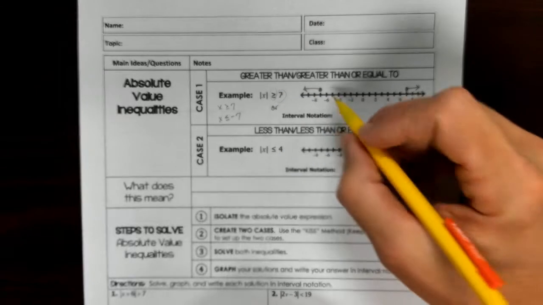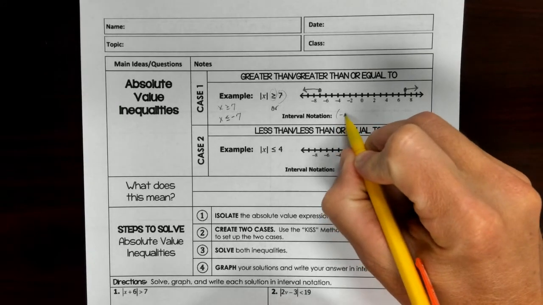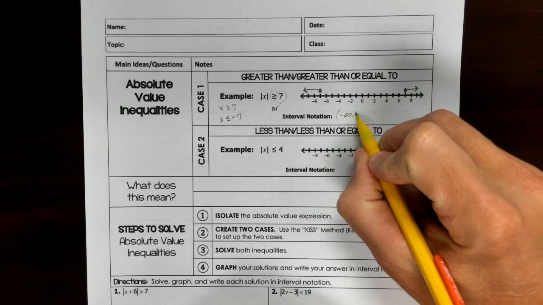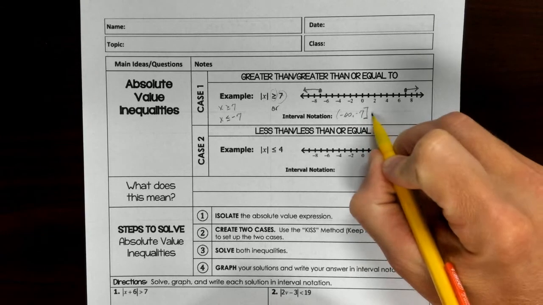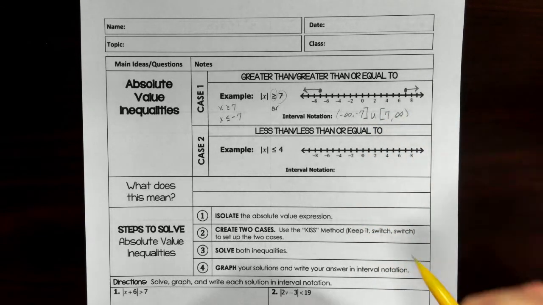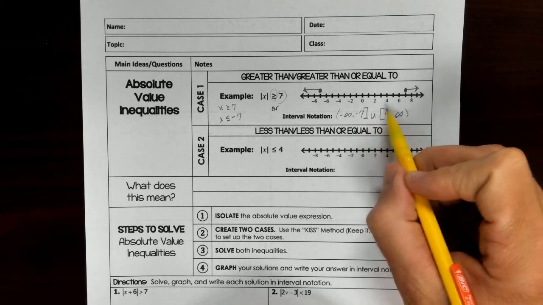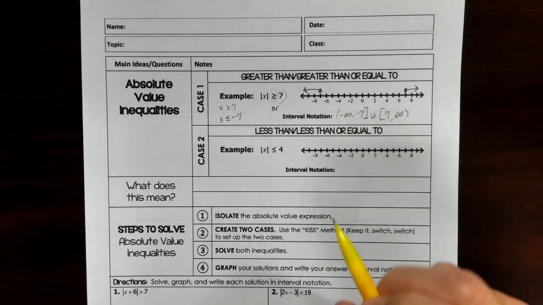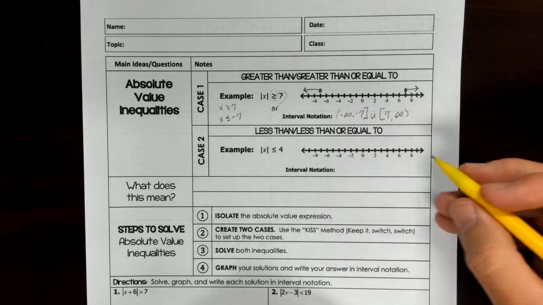In interval notation, we've got negative infinity going to negative 7. It's touching at negative 7. That's union with 7 going to positive infinity. If it's included there, we put a bracket. You cannot include infinity. Infinity is not really a number.